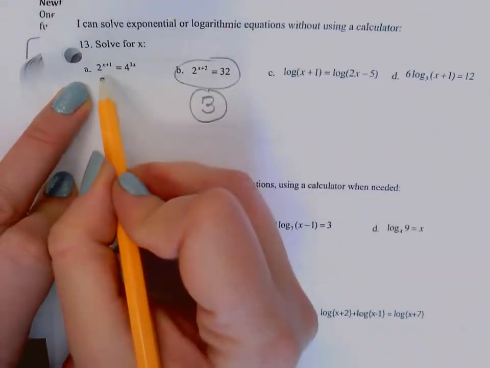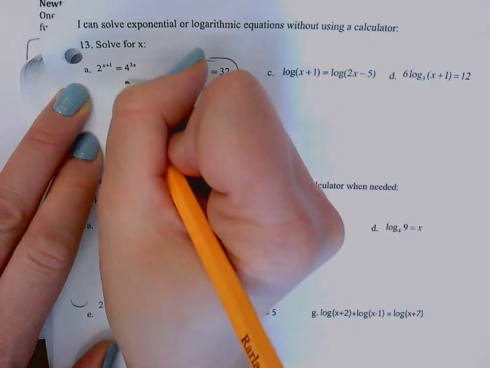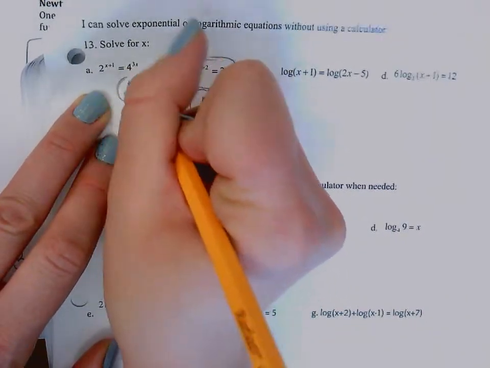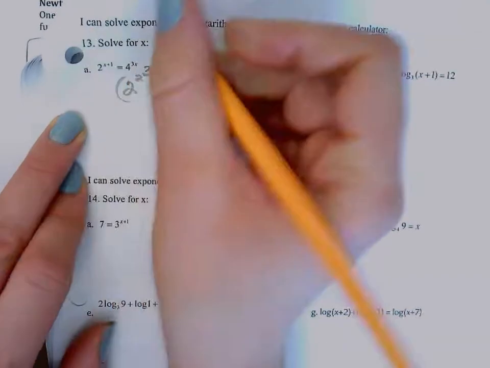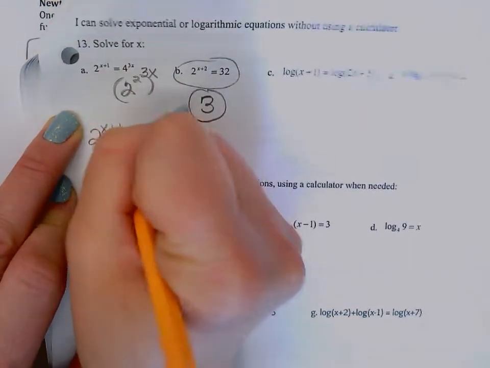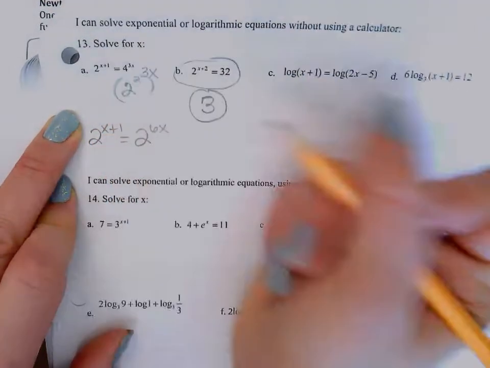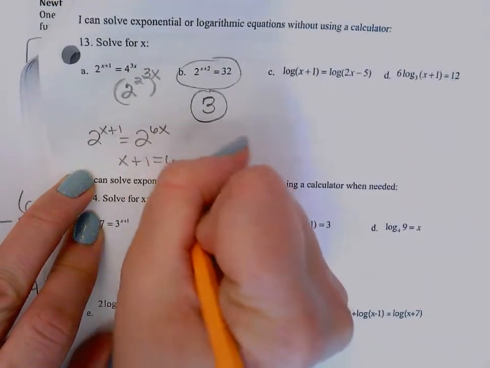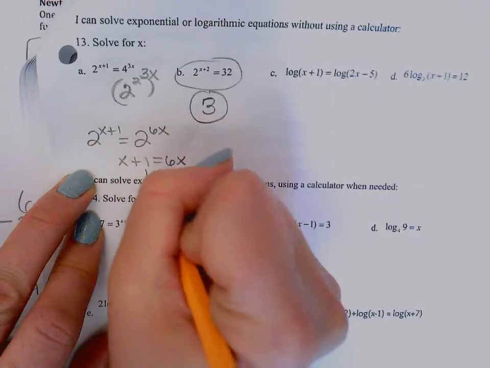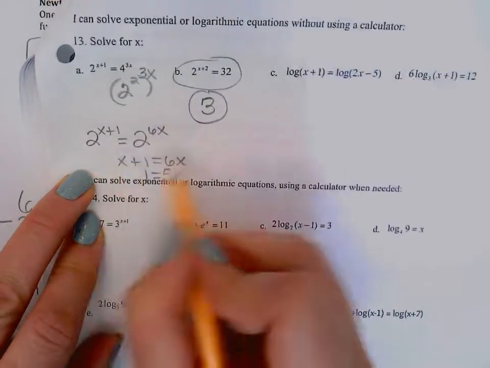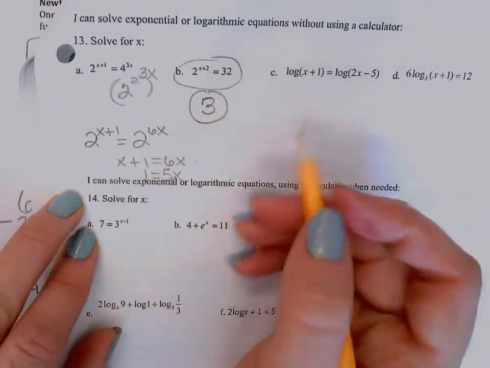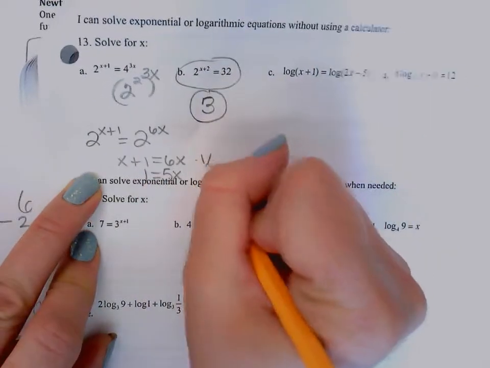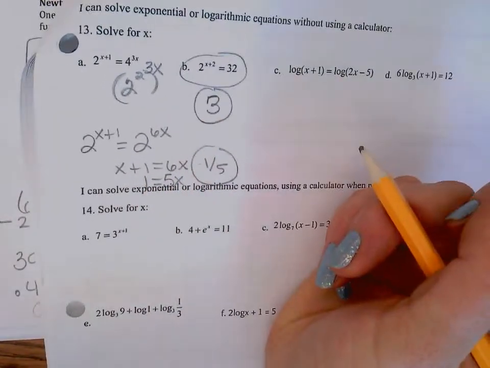Let's see, on this one, I'm going to have to make the bases the same. So 2 squared to the 3x. So 2 to the x plus 1 equals 2 to the 6x power. X plus 1 now equals 6x. So 1 equals 5x if I subtract the x to the other side, and then I can divide both sides by 5. So my answer is going to be 1/5.